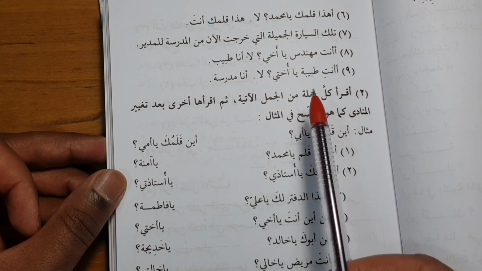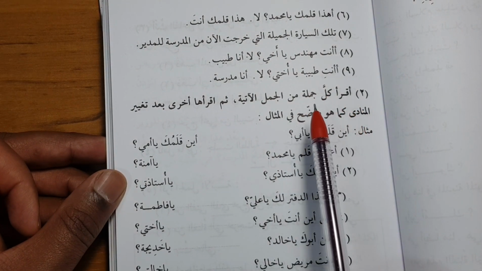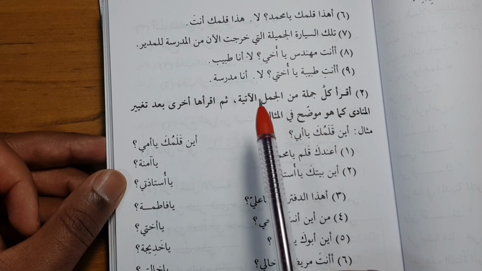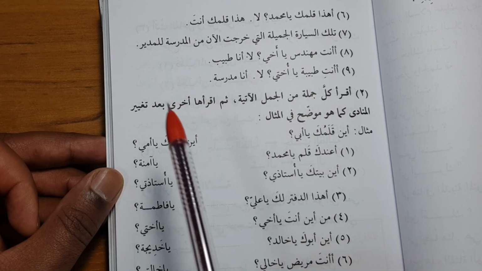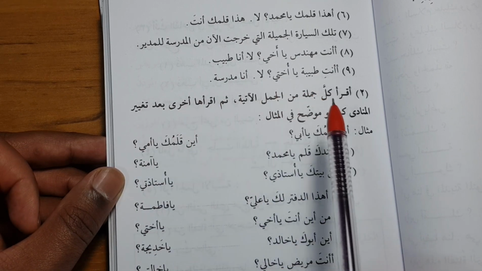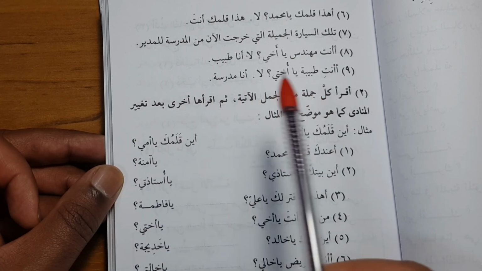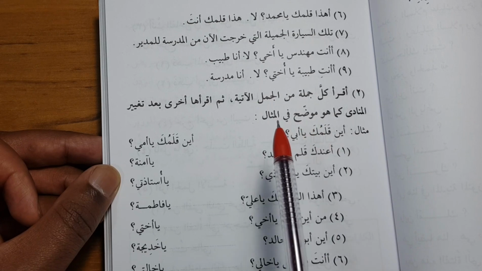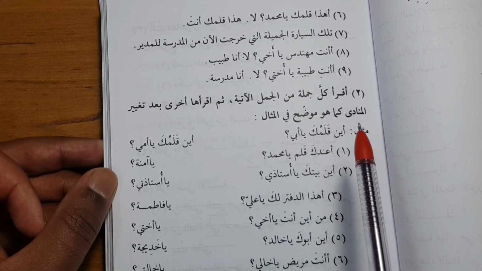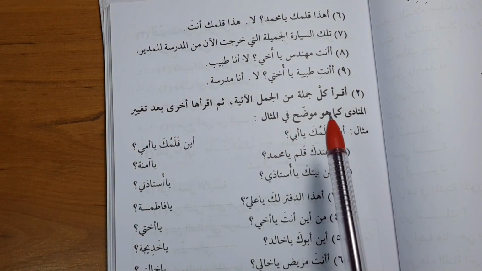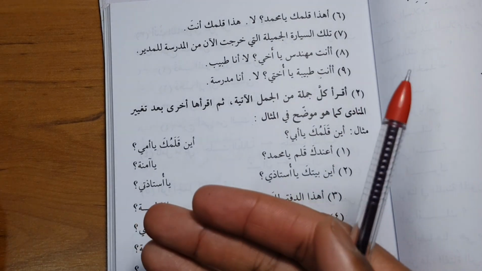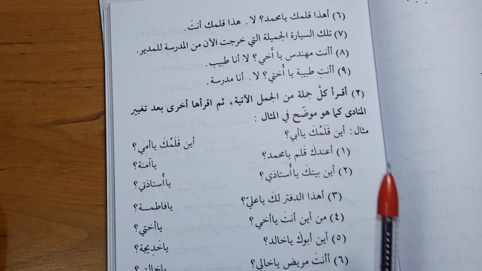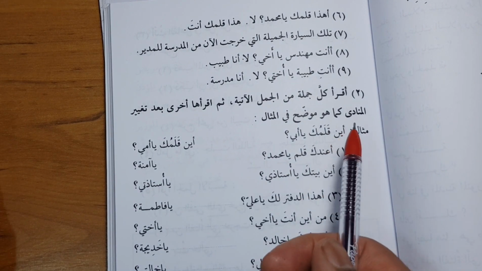Number 2. اقرأ كل جملة من الجمل الآتية. Read every sentence from the following sentences, ثم قرأها أخرى بعد تغيير المنادى, then read it once again after changing the munada, كما هو موضح في المثال. The munada is the noun that comes after the ya. Ya حرف النداء, the particle of calling someone. Ya, oh, so and so. The noun that comes after it is called munada.